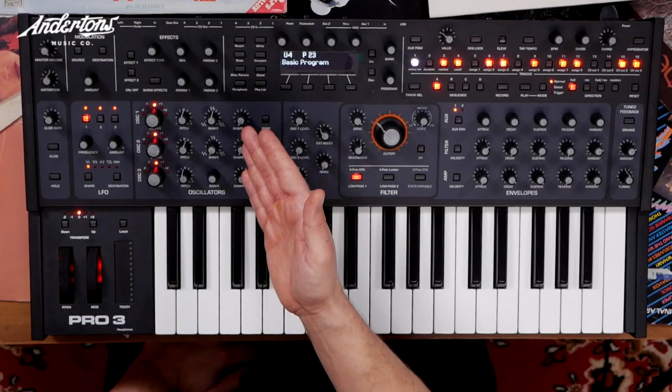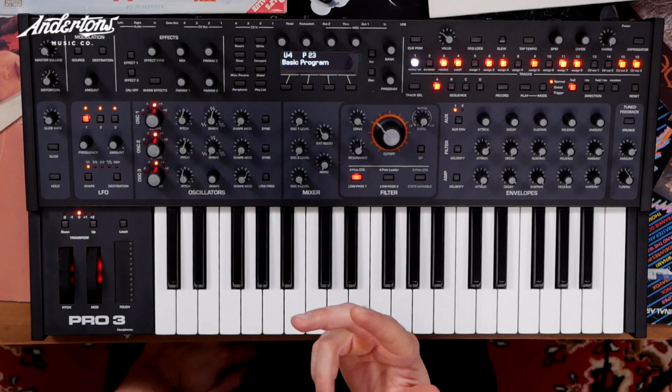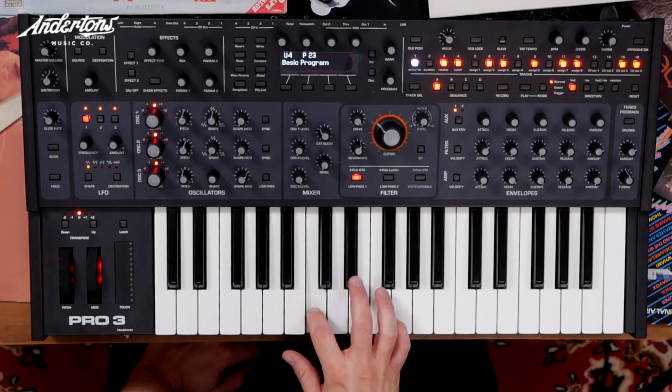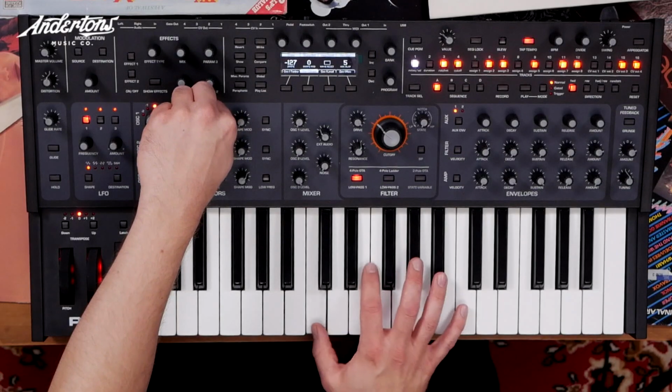Oscillator Town, we're in there. We've got 3 of them. VCOs, voltage controlled oscillators, and the third one is actually a wavetable, a digital oscillator. Let's hear that first oscillator on its own, and we'll sweep the shape. We can go around from a sine to a saw to a square.